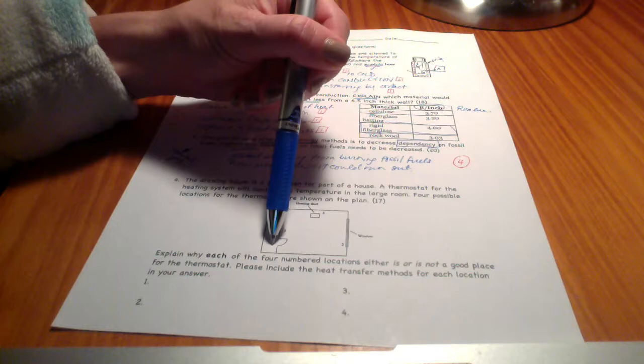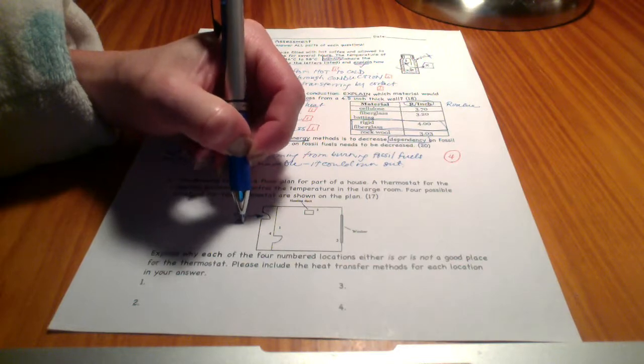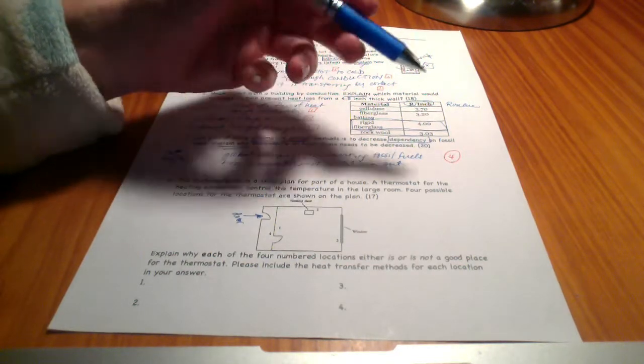Number 4 was kind of challenging, especially the amount of room that I left for you. So let's go through it. The drawing below is a floor plan, so we're looking at a blueprint. Basically, this is the hallway. These things represent doors. So if you don't know that yet, maybe you want to make a note of this. Door. All right, we have a window, a heating duct.